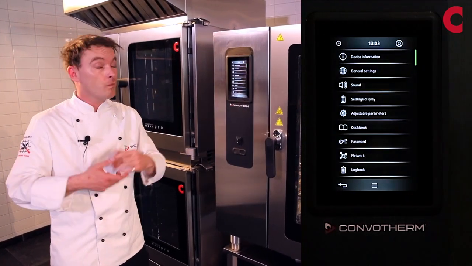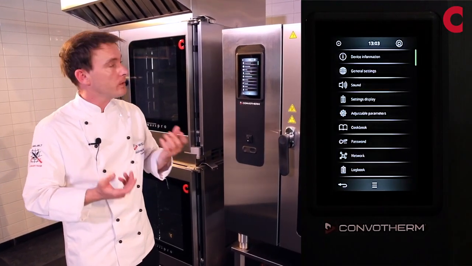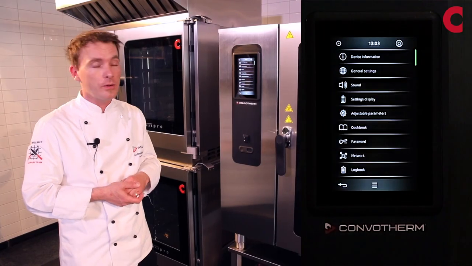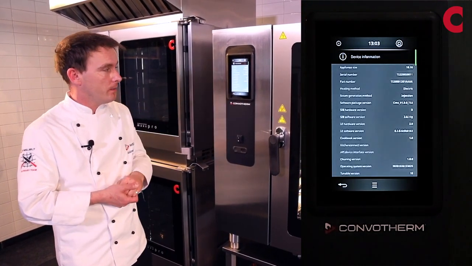Device information: whenever there is any problem and you need a unit number or the software version when you talk to a service technician, you find everything you need under device information.